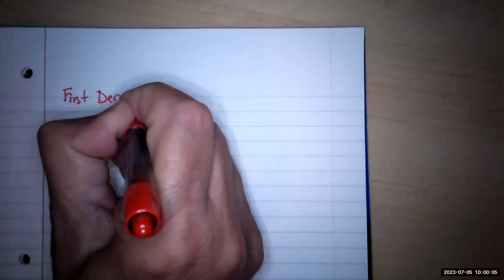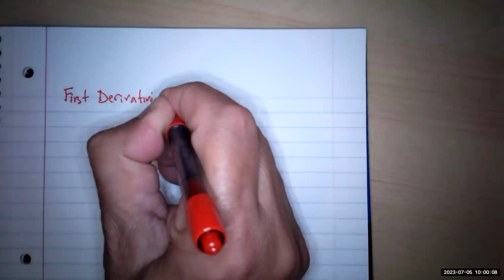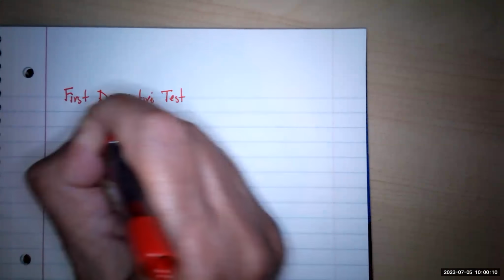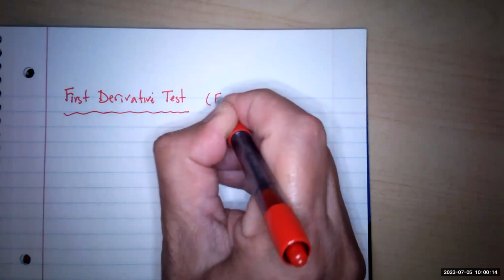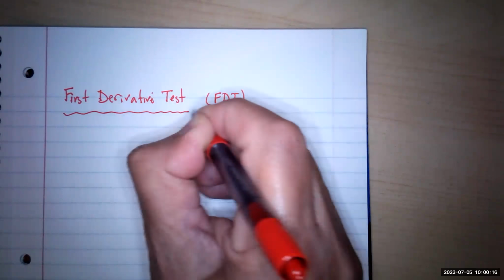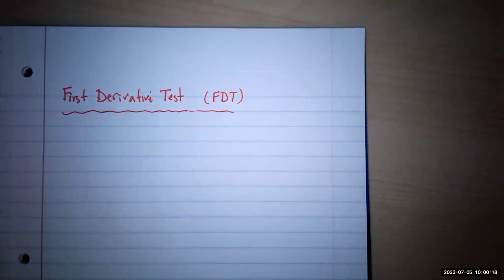What is the first derivative test? It's a great test, but we have another one, the second one. Most people prepare the second one, but we have to know this one too. What's the first derivative test? Remember those up and down that I talked about? I'm going to make it official.